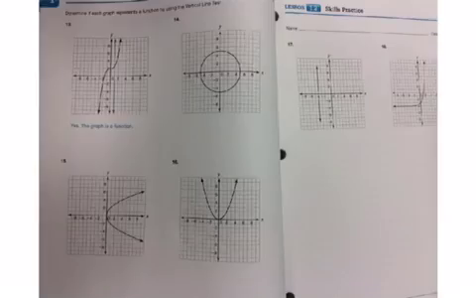So this last section, determine if each graph represents a function using the vertical line test. Which ones are not functions? 14, 15, and say it again over there? 17. And 17. Okay, everything else is a function. That's the end of the homework. I bet you can get it all done way before class is out.